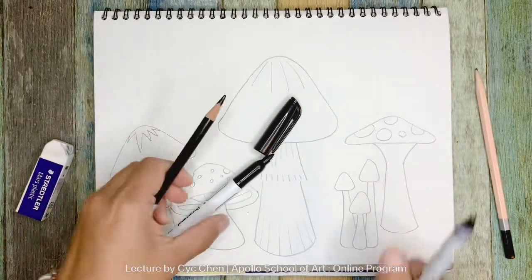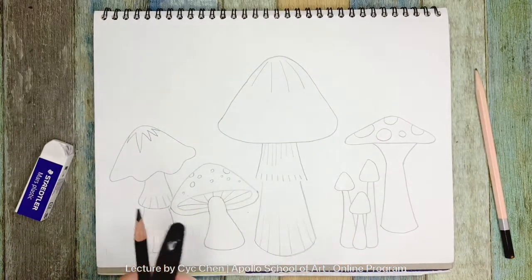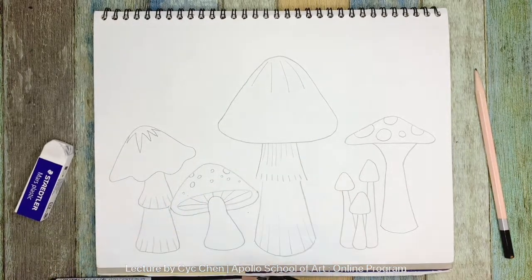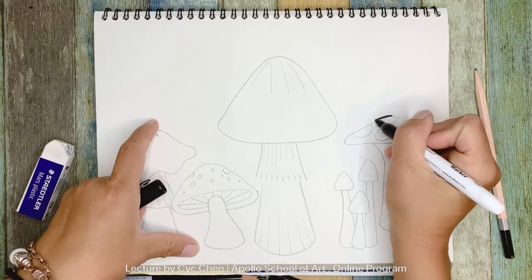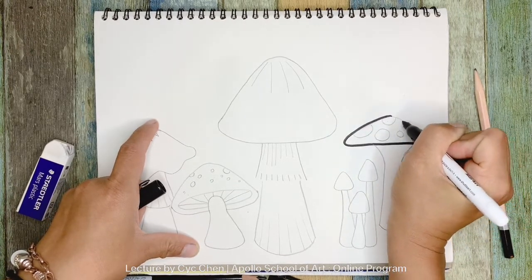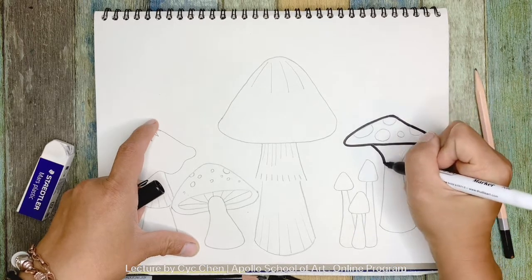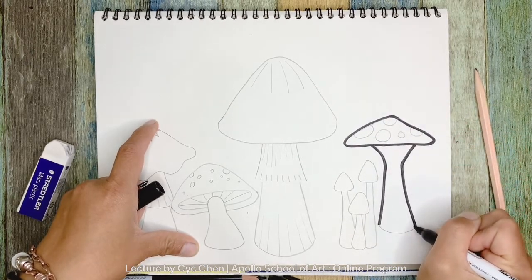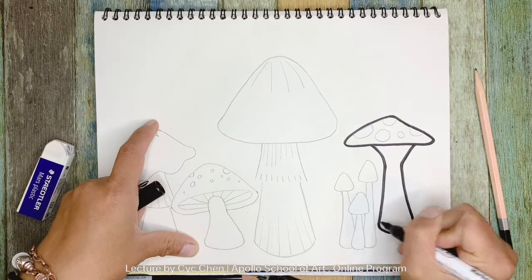All right, so let's see. Where do we need to use the thick markers? All right, so let me trace this one. So I will trace the mushroom. Follow the pencil line, please. Okay. I will trace the mushroom with the thick markers, the 5 points markers.